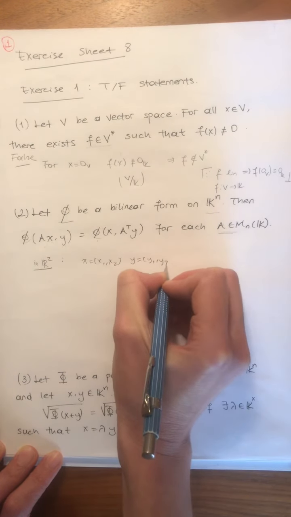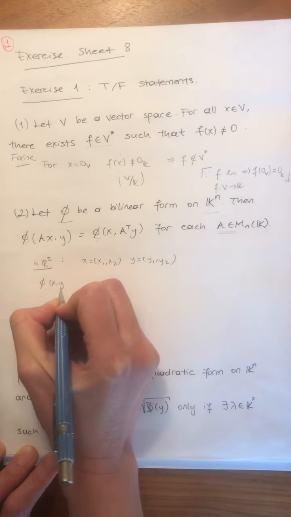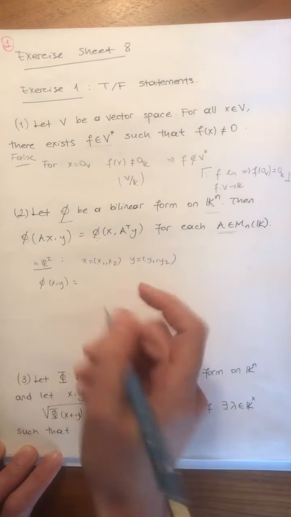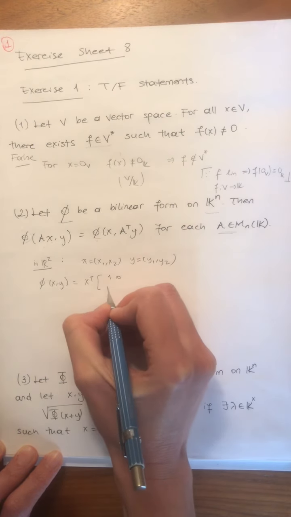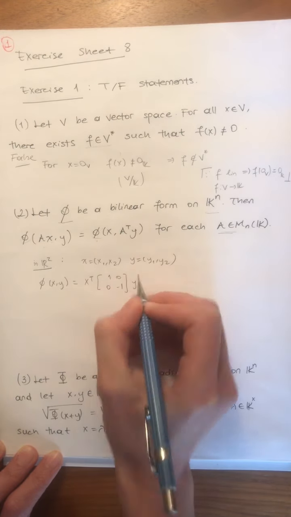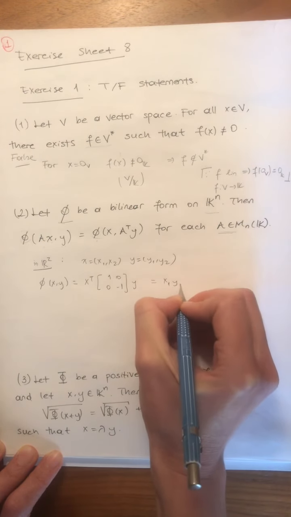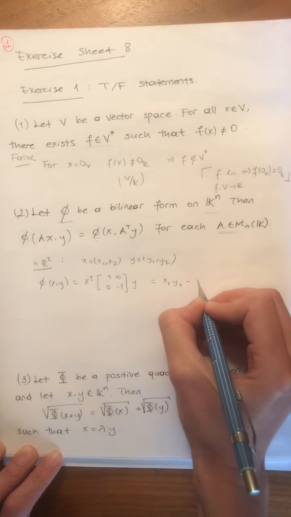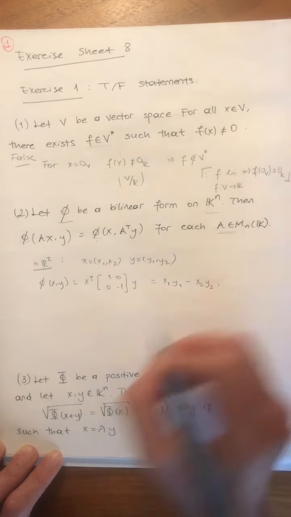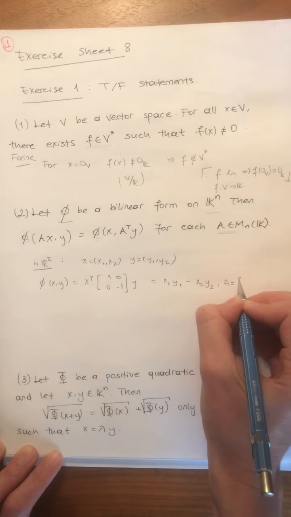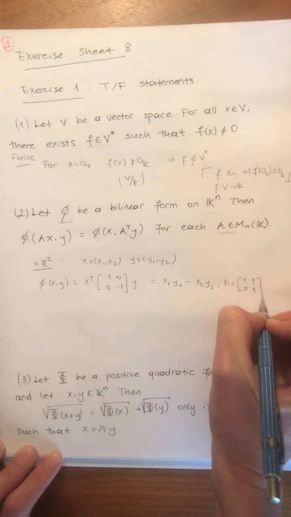And in this counterexample, we consider a bilinear form, which is defined by this matrix, or algebraically defined by this equation. And particularly, we set matrix A with these entries.